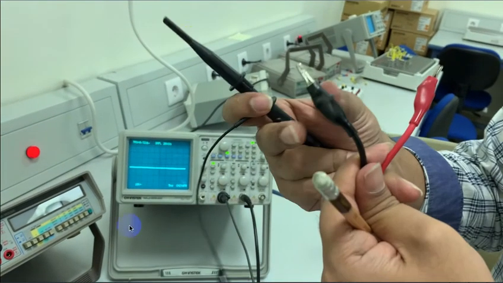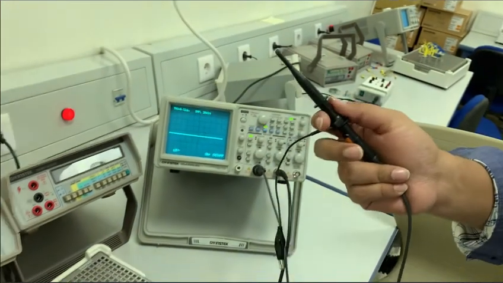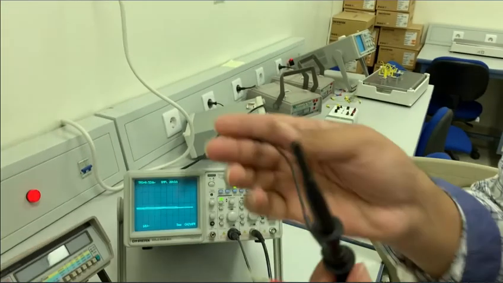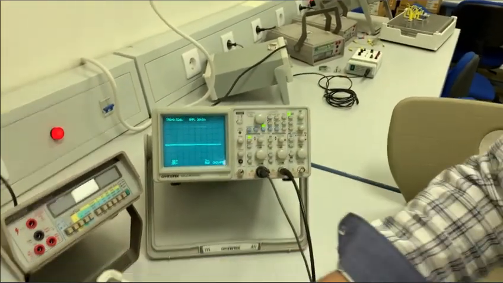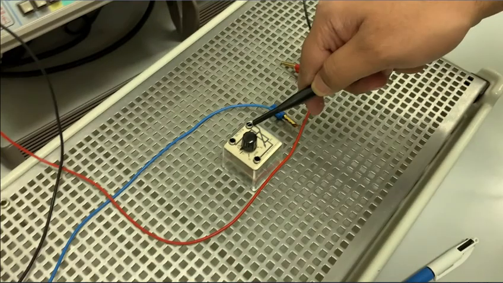There are two types of probe here. The black one is common in both, and the red one is in pin shape, and here it is the same way, like a clip. So these are the two types of probe. This is one probe and this is another probe: black and red, the pin and the black one clip. I just connect it like this. Anywhere you can connect it in this fashion.